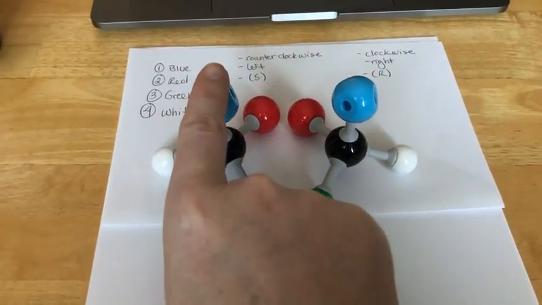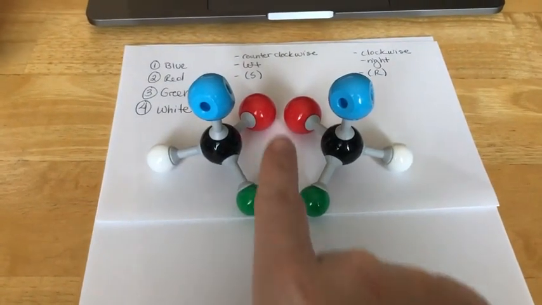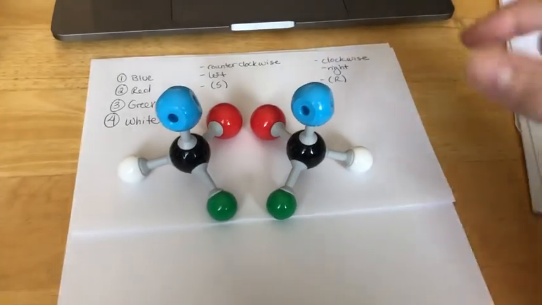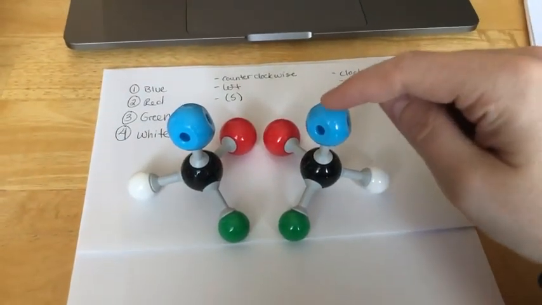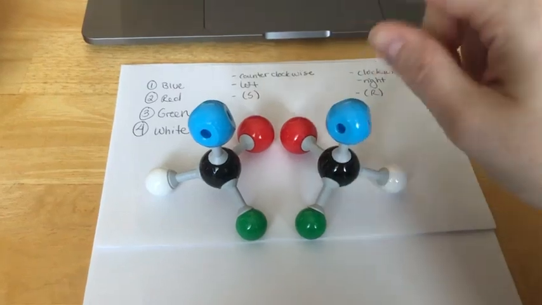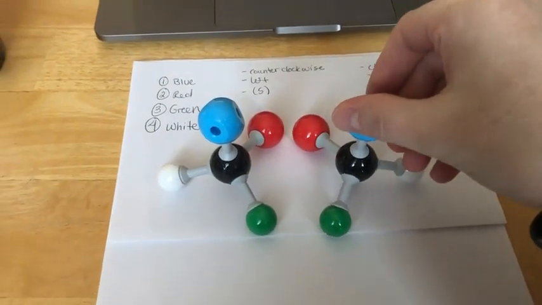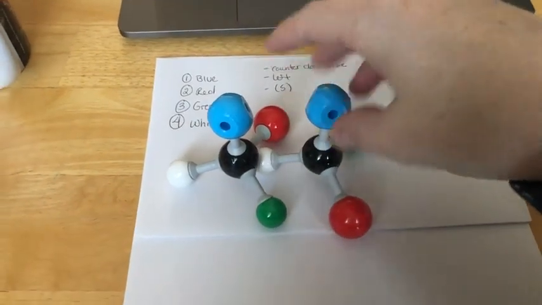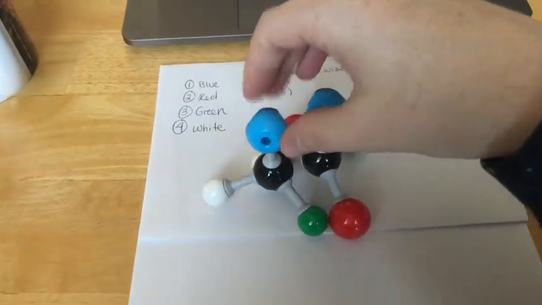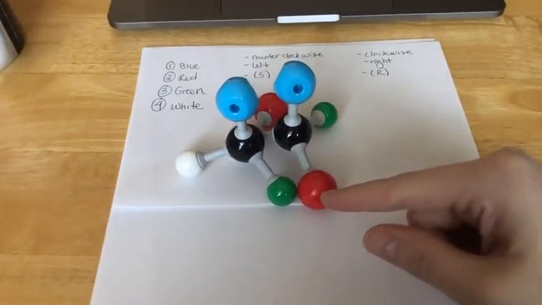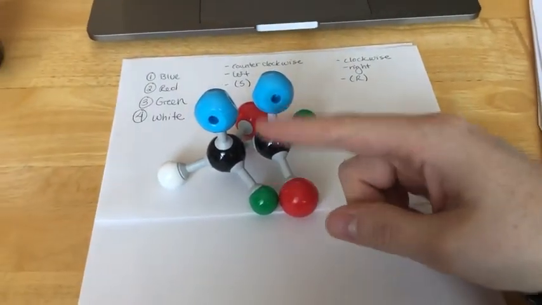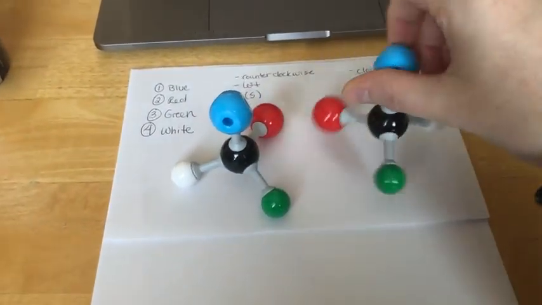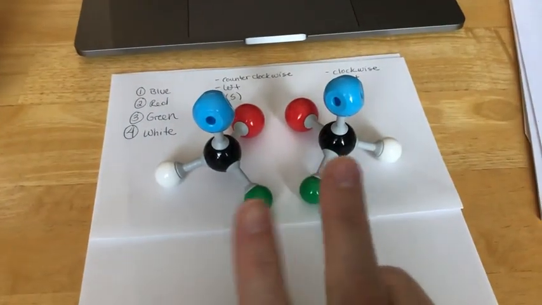We have a blue atom, a white atom, a green atom, and a red atom on each molecule. So I'm going to try to superimpose this mirror image onto the original molecule on the left. So I'm going to rotate this and then try to line up these atoms. But you'll notice we can't. The red and the green atoms are flipped, so they are not superimposable. And that means that these are chiral molecules.